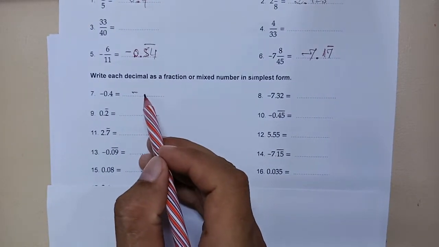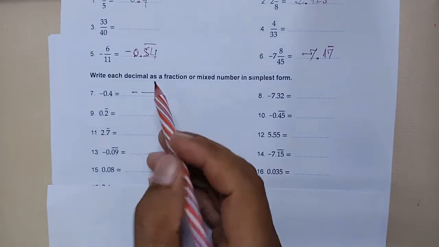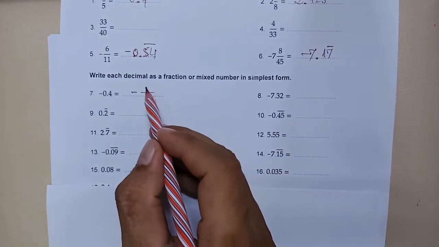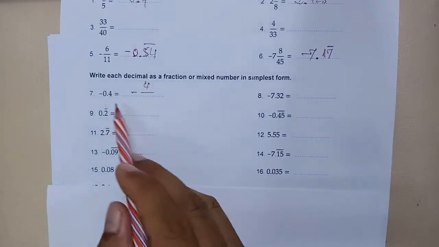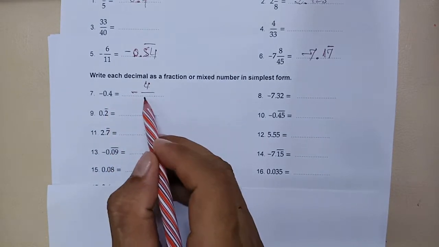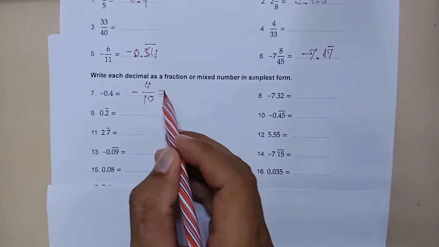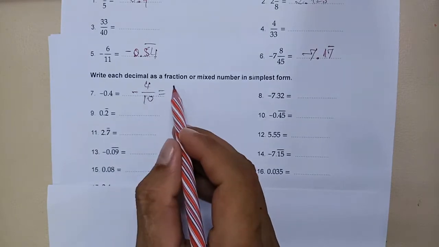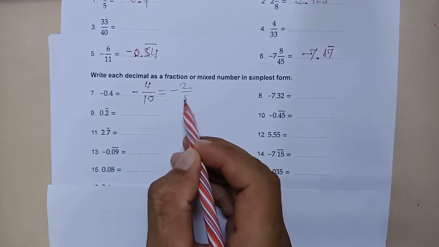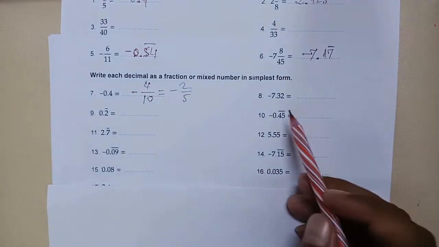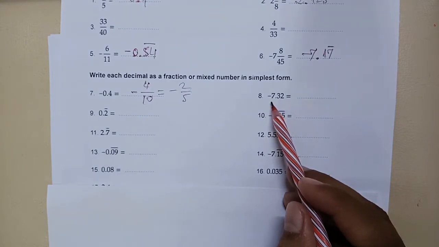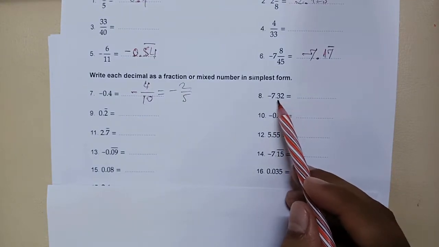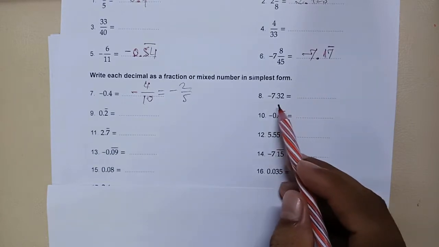Put the negative first and put the fraction bar. Now you write number 4 up here. Since it has only one decimal place, which means over 10, and in simplest form, you have negative 2 over 5. This number 8, negative 7.32.